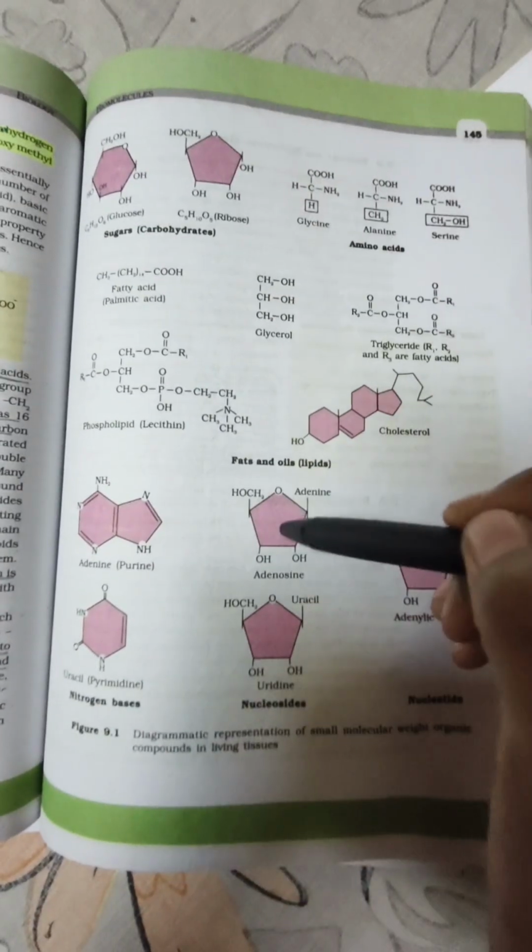I don't think we have missed anything. Lecithin is a phospholipid. Myelin sheath, this is the sphingomyelin that you find. Okay, nucleosides, uracil. Here you'll understand. Now, adenosine and uridine are nucleosides.